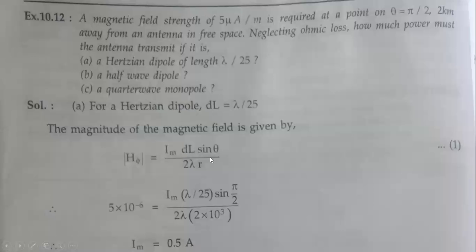So Im dl sine theta divided by 4 pi r, lambda, r. R is the radius, theta is the angle, and lambda is the wavelength. So what are the given parameters? H is given, that is 5 into 10 to the power minus 6. Im is what you need to calculate, because Im is unknown.